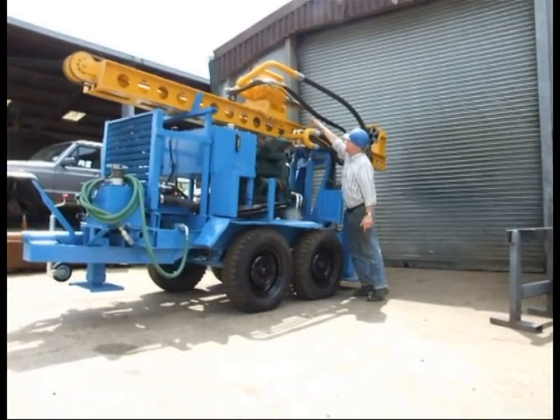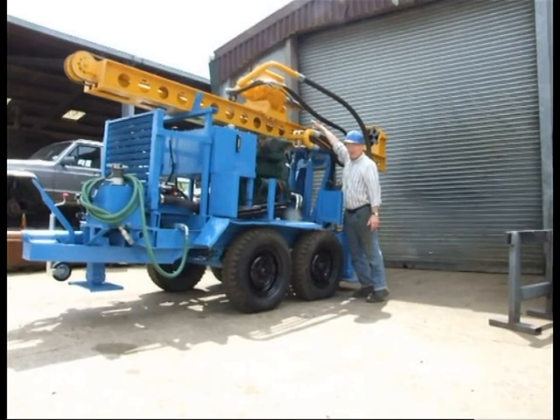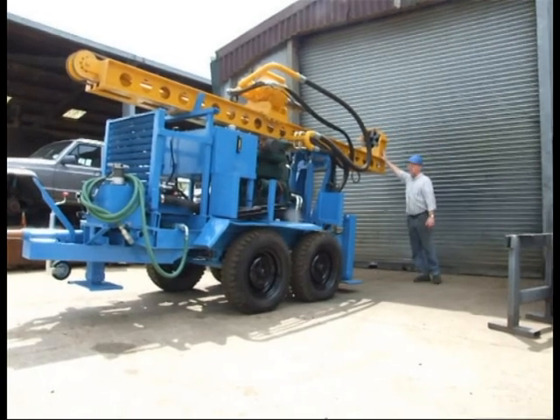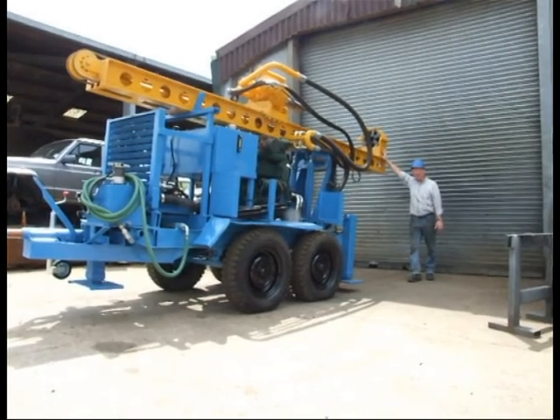Below the rotary head is the drive adapter to connect to the drill rods and the hammer, and that passes through the working table and guide.